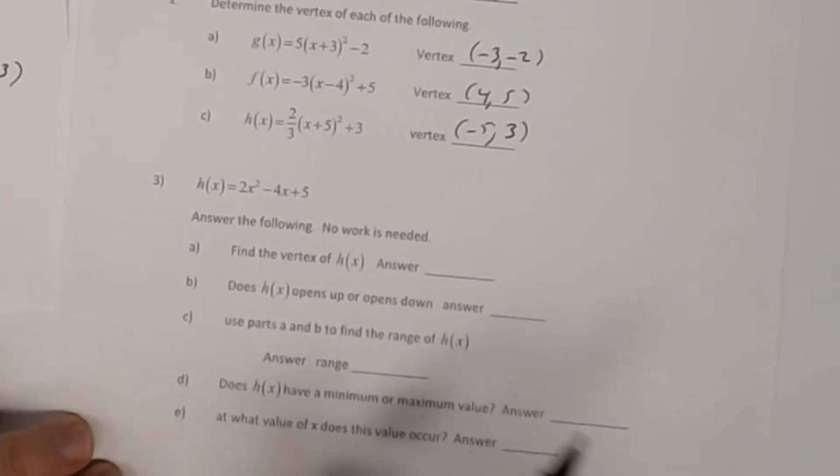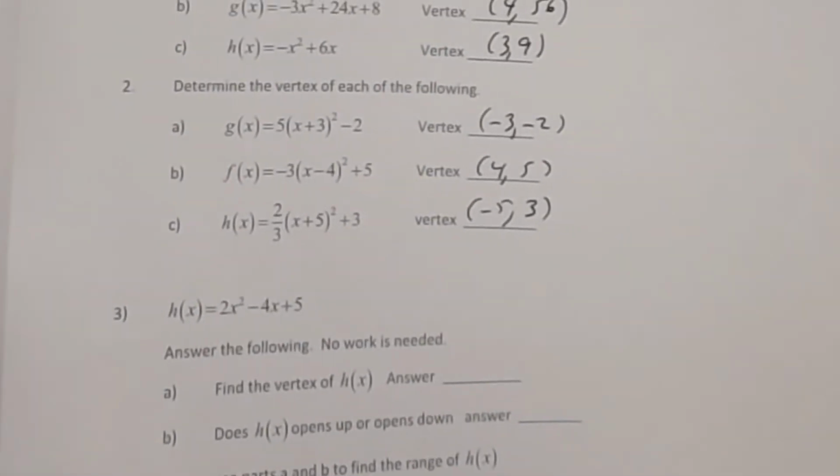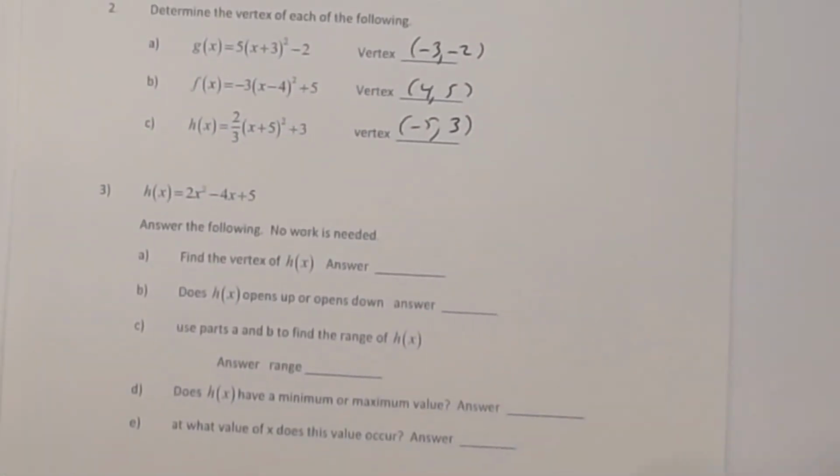Now let's talk about number 3. So number 3, we have this in number 3. We go ahead and write down that function. So this is 3, and the function is this for number 3.